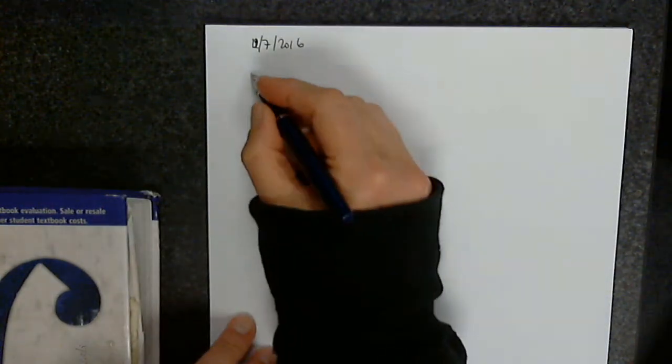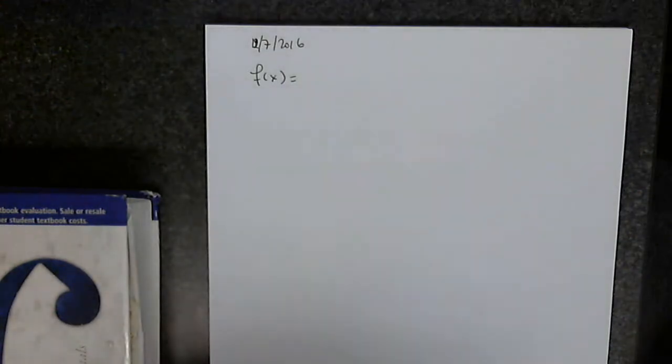Okay, so let's pick a function. It can be polynomial, it can be rational, it can be radical. And then find the derivative using the limit of the difference quotient.